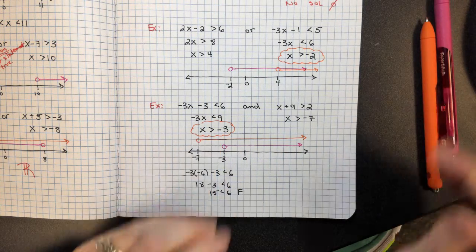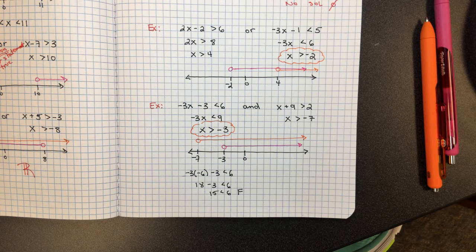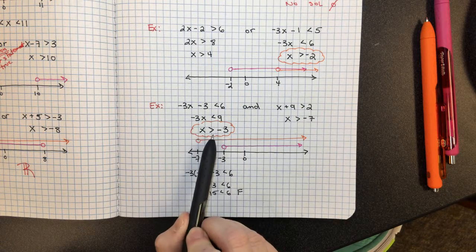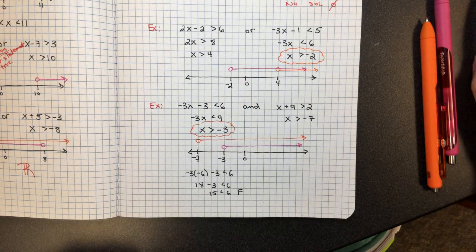All right, best of luck to you on solving compound inequalities. Make sure you're paying attention to your ands and your ors. Draw a picture every time to think about what's happening and if it makes sense. Don't forget, when you divide by negatives, you are going to be flipping your inequality sign. That will be one of the most common mistakes we see.